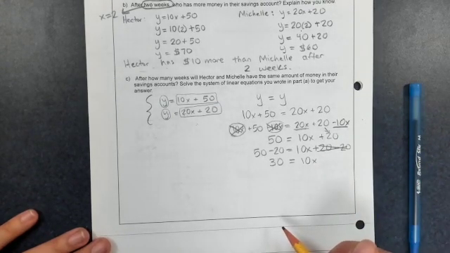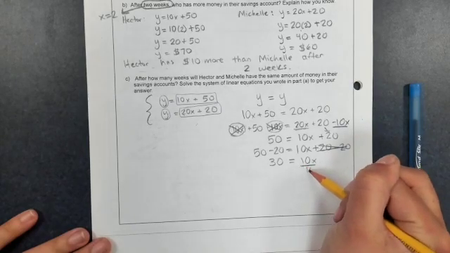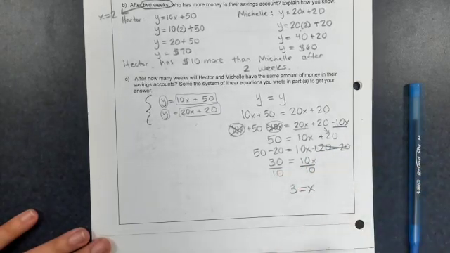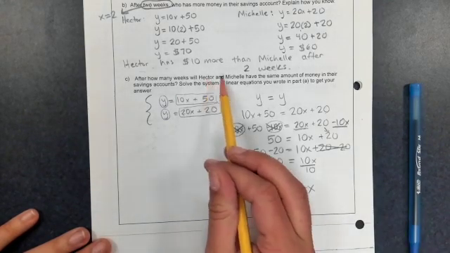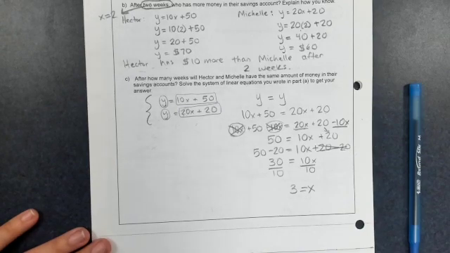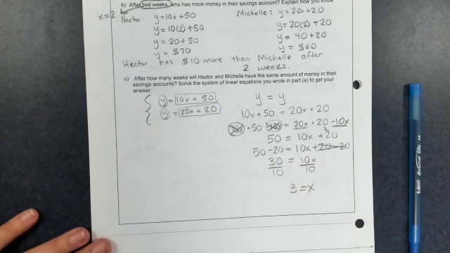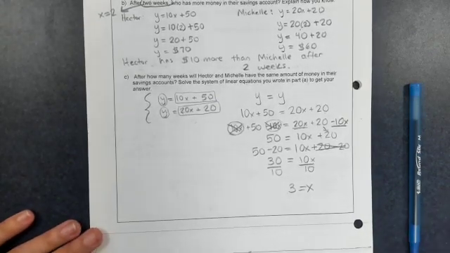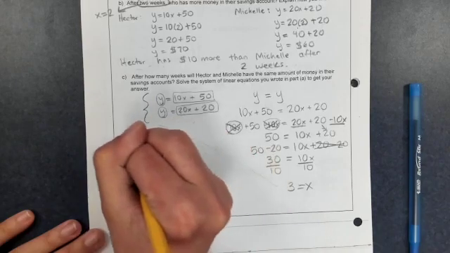I'm going to undo that multiplication by dividing both sides by 10, and I get x equals 3. So this says that Hector and Michelle will have the same amount of money in their bank accounts after 3 weeks. We could figure out how much money they have, and I'm going to do that for good measure, but technically it's not what the question is asking.